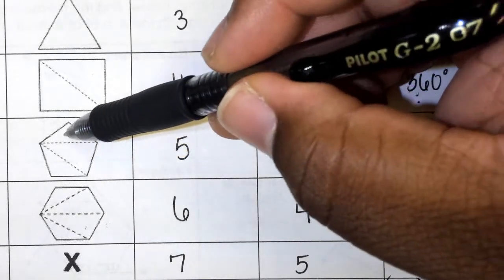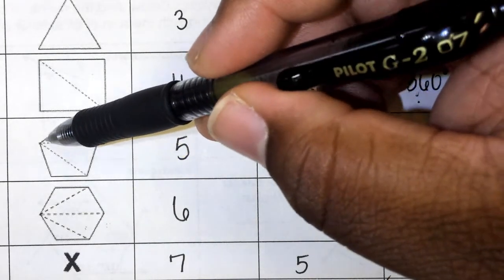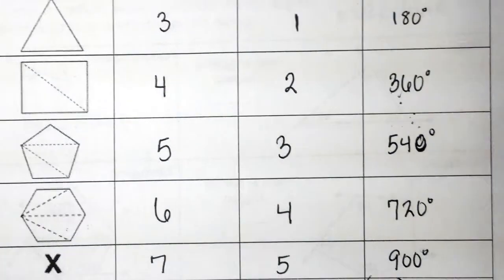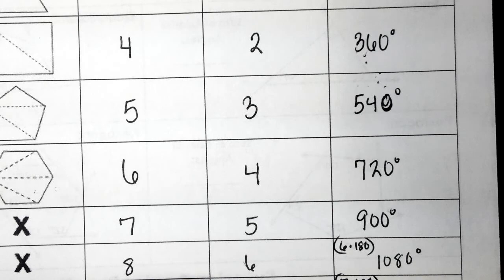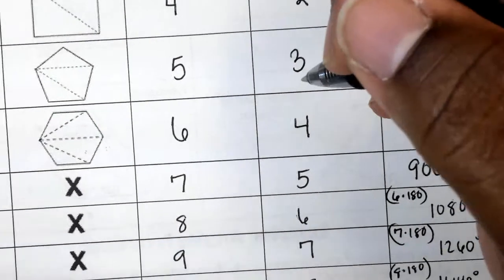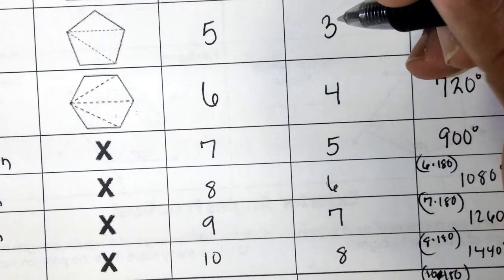How would you tell me what each individual angle on this one was if this is a regular pentagon? I can't hear you. I ain't asking you to never. What would you do? No. Come on. Yeah. I just need y'all to understand the concept of it.